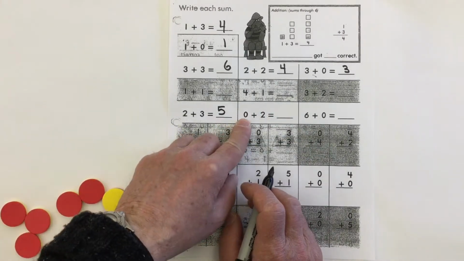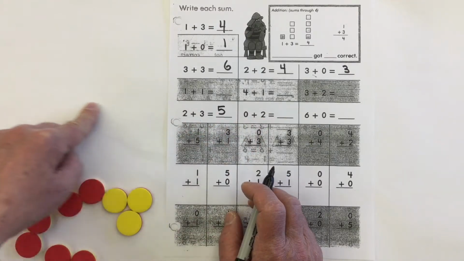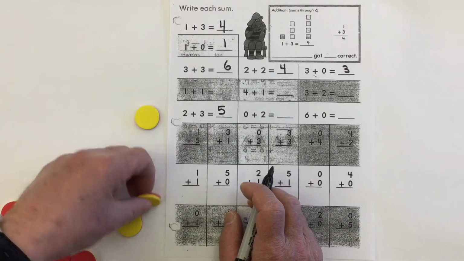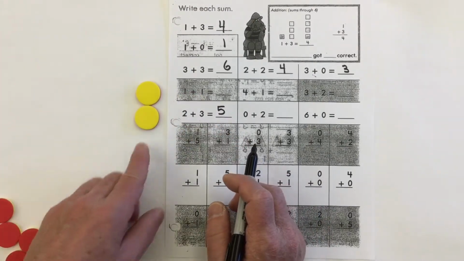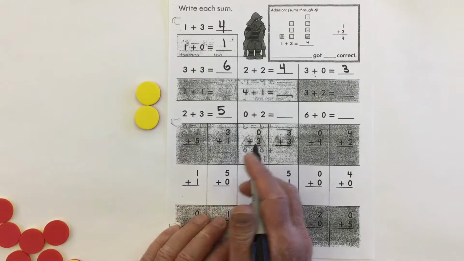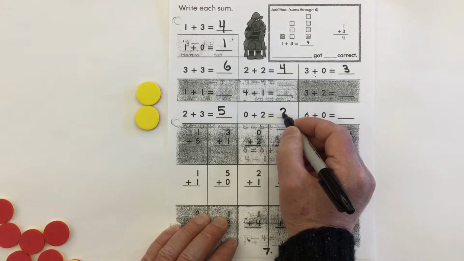This one says 0 plus 2. So here's 0 counters, and here's 2 more. Count all the counters in this group area, and we've got 1, 2. 0 plus 2 is 2.